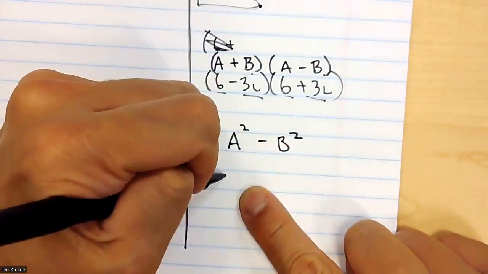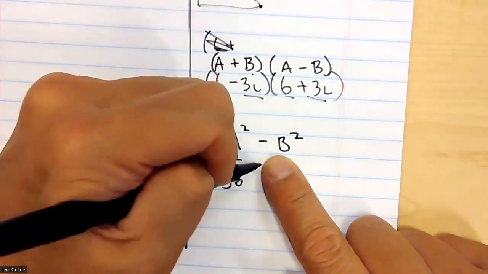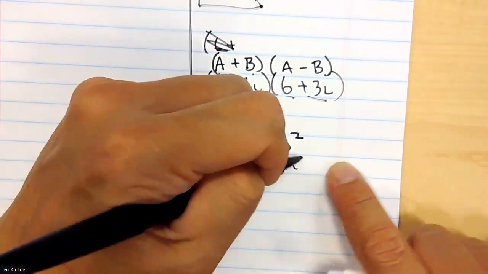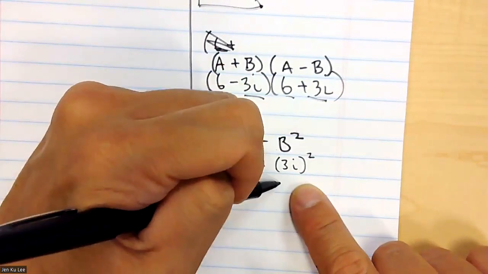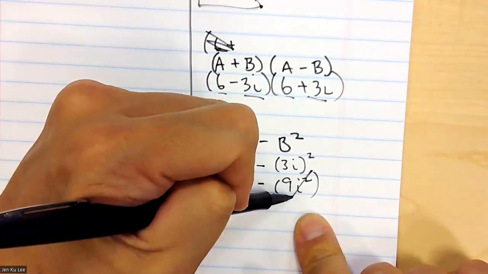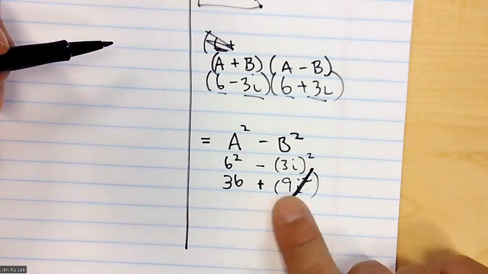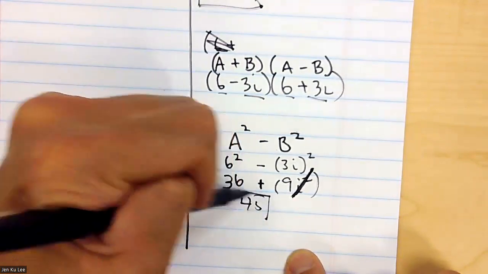So 6 squared is 36 minus 3i squared. Well, 3i squared, that's 9i squared, right? Again, I see an i squared, so I cancel that out and make a positive. So 36 plus 9, that's 45.